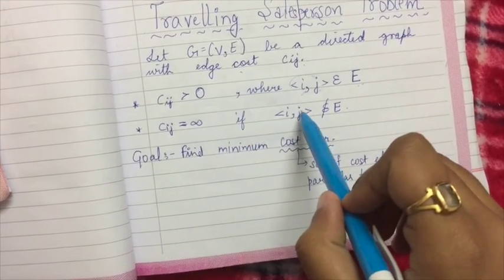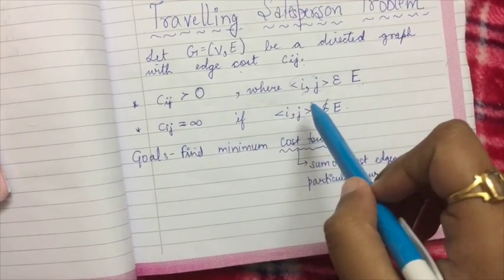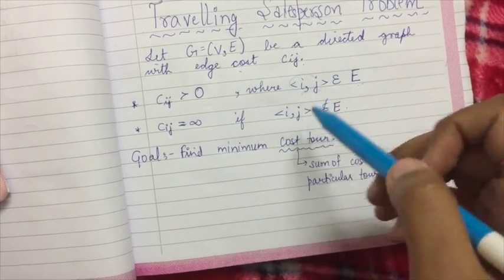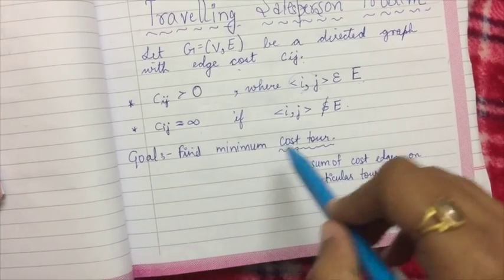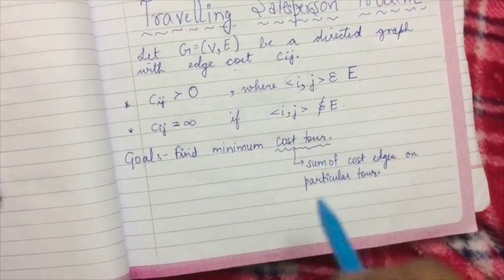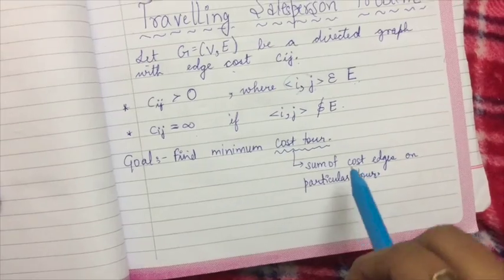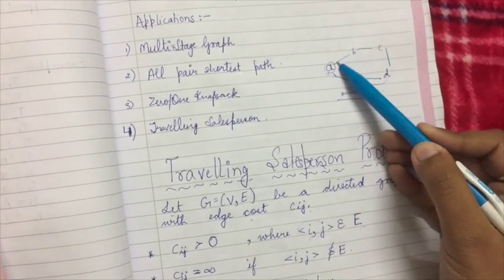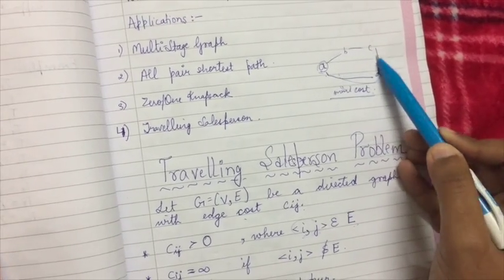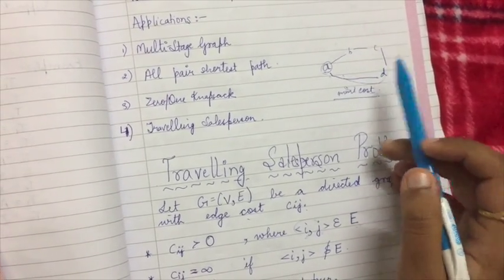And if for any two vertices I don't have an edge between them, the cost is infinite. So my goal is to find the minimum cost tour. What is the cost of a tour? It is the sum of the edge costs on a particular tour. Suppose I start from here, the tour cost will be the cost of this edge plus this edge plus this edge plus this one.